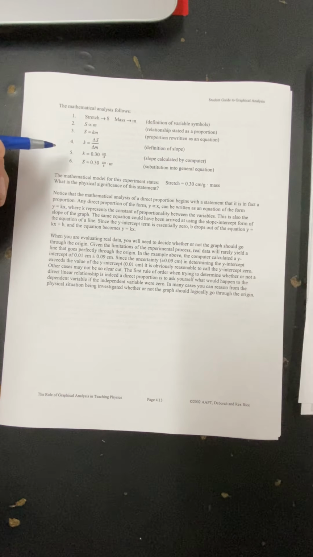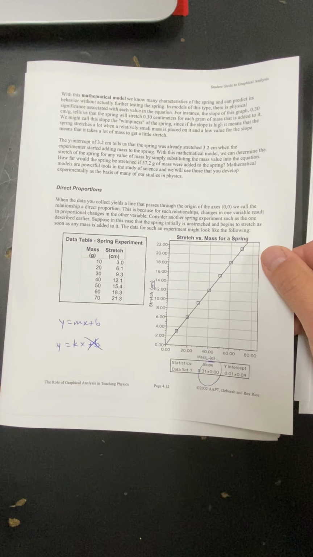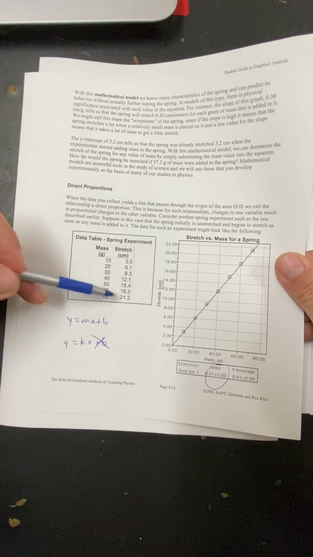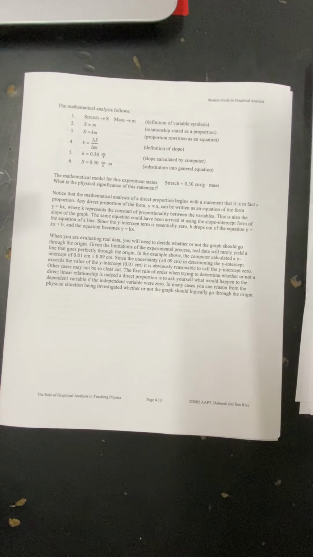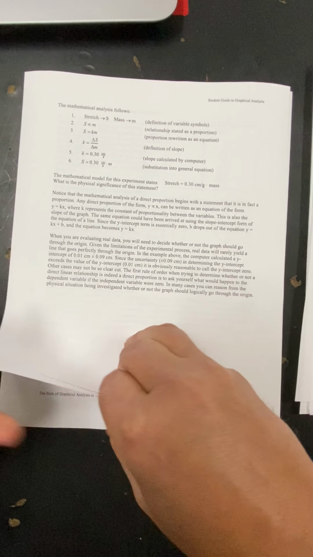Once again, I could take one of these masses, put it in, do the math, find the stretch, compare it with the one on here. It would be a good check for myself. So that's a direct proportion.